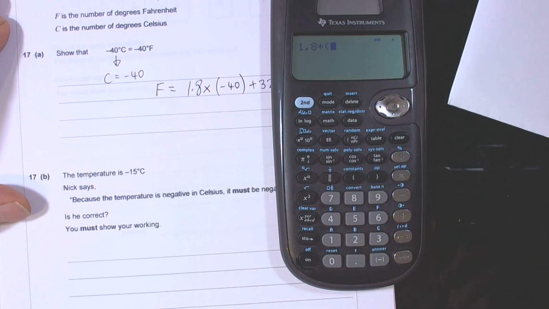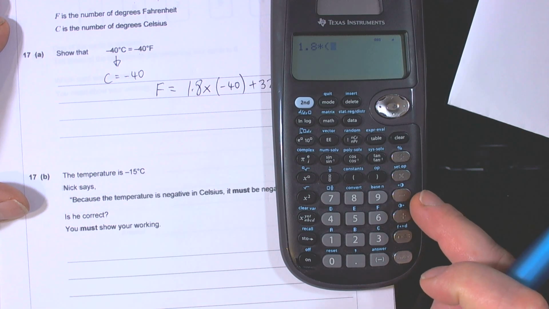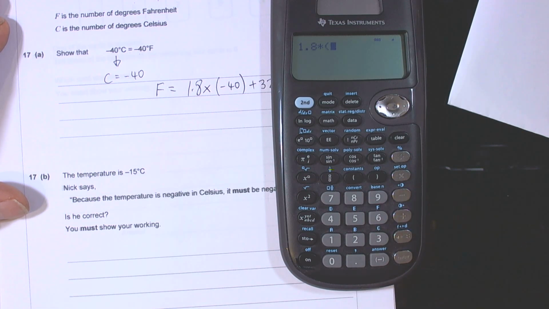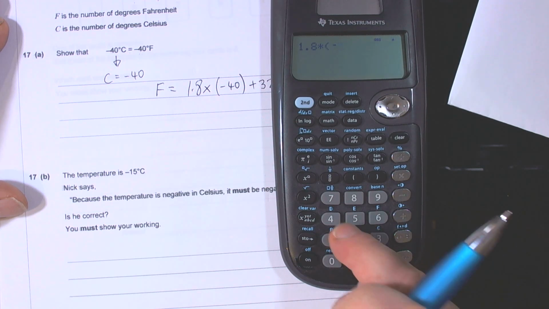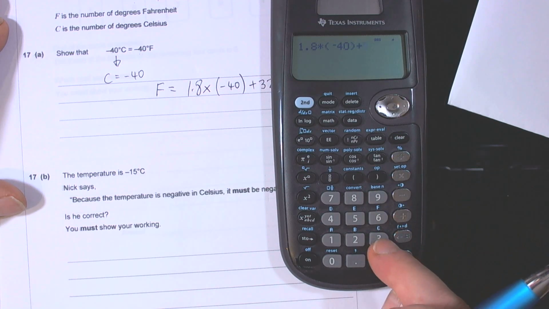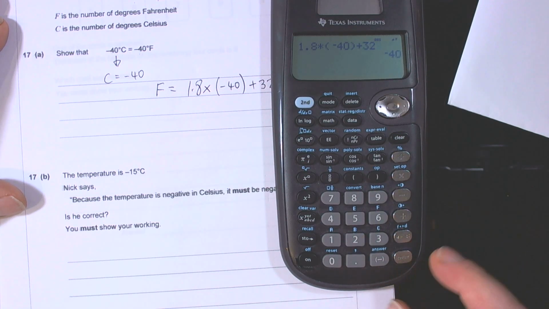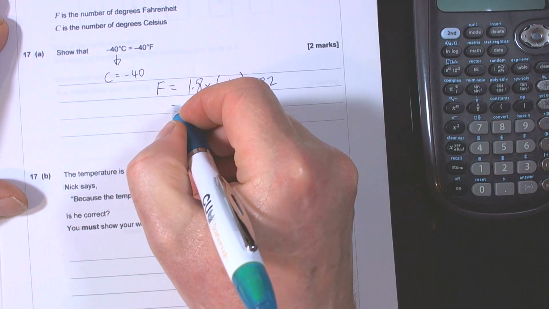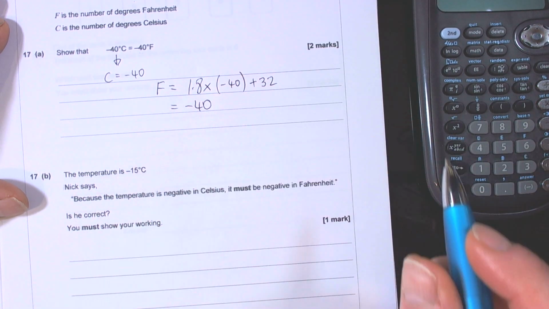Now you've got to be careful, guys, that you use the negative key on the calculator when you're dealing with negative numbers, not the minus key, because negative numbers are different to minus. Minus means take away. So we've got a negative key here, which is the negative sign inside a bracket. That's usually what it looks like on most calculators. So we're going to put the negative 40, we're going to close the bracket, and then we're going to add the 32. Okay, so that gives us negative 40. So that equals negative 40.